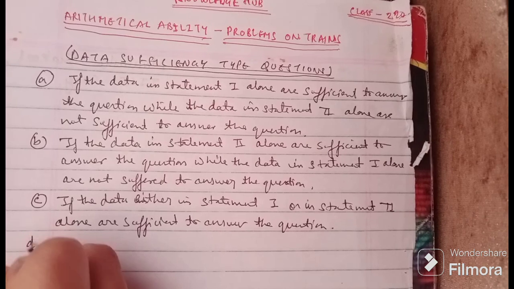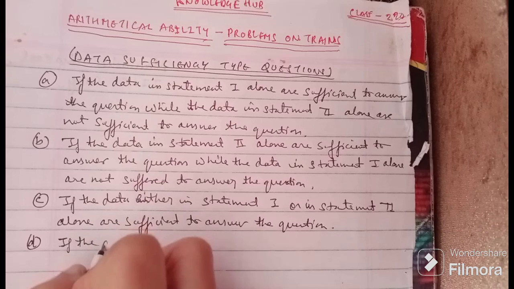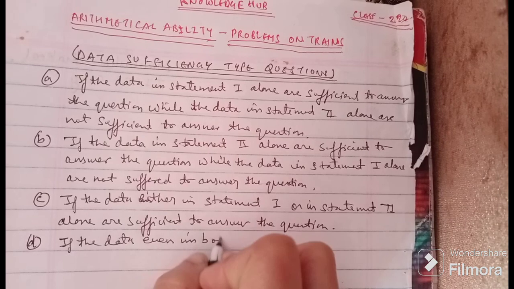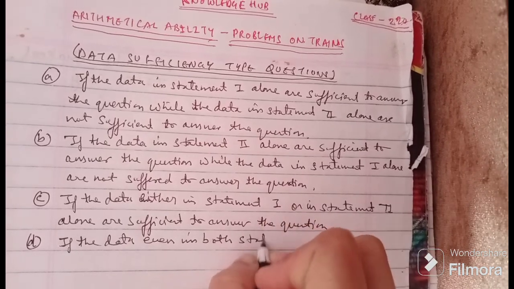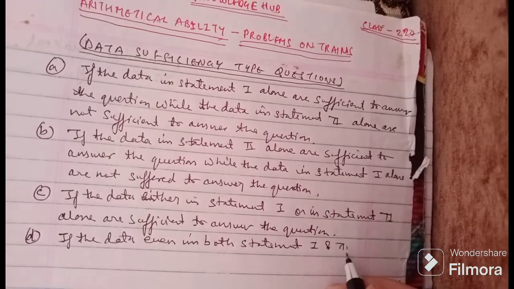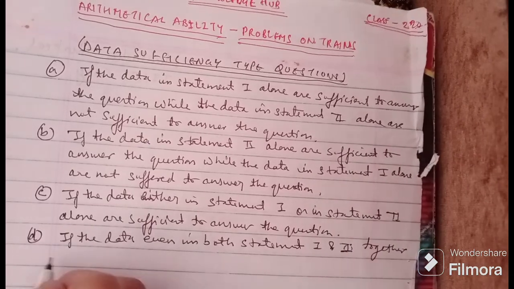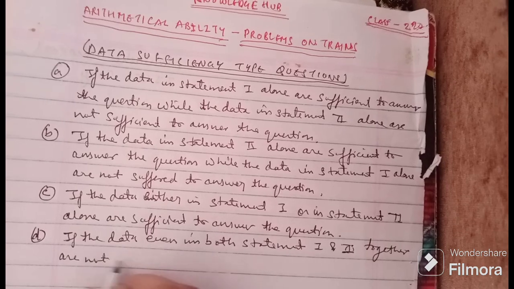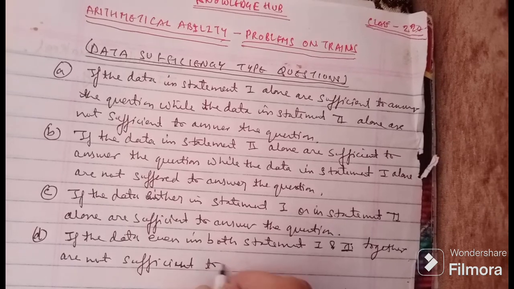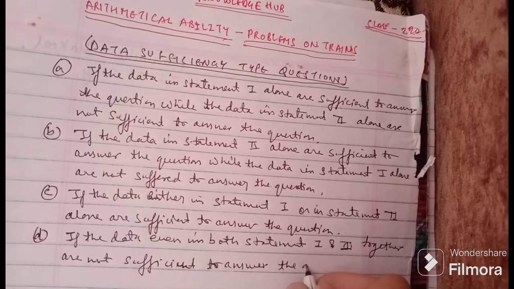You will choose D if the data even in both statements 1 and 2 together are not sufficient to answer the question.